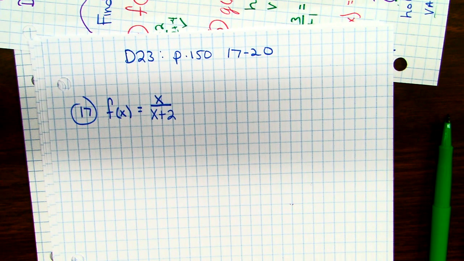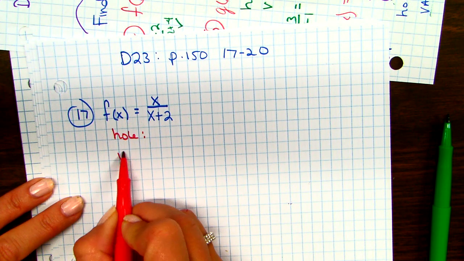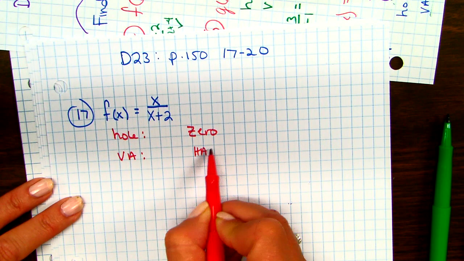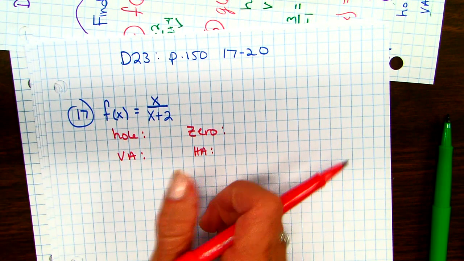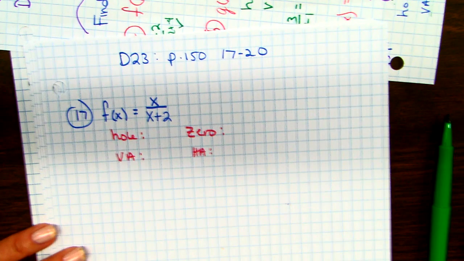All right. So factor, nothing to factor. Yay, we love that. Let's organize our information. Okay, there's no factoring to do.